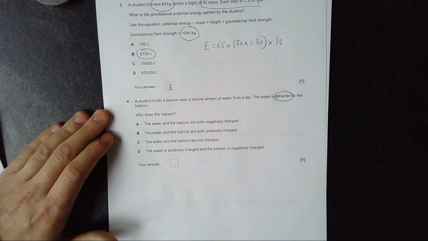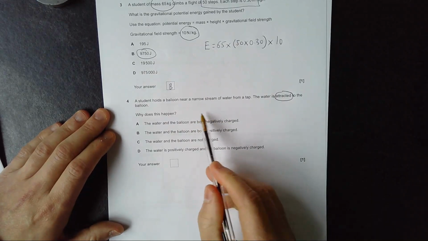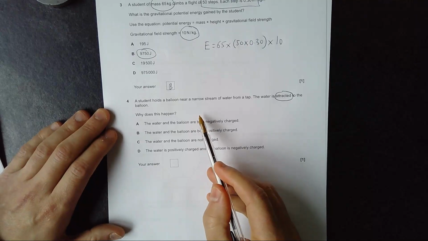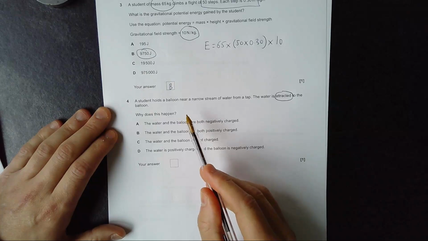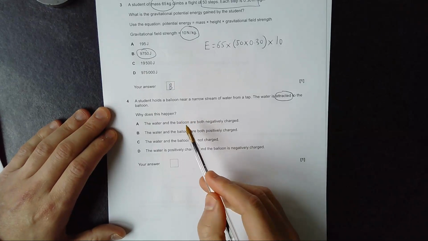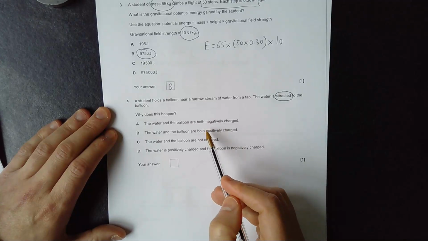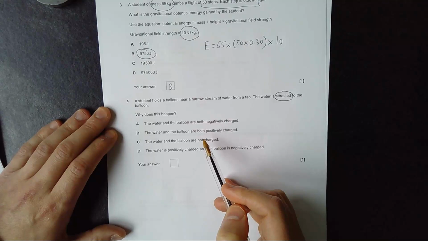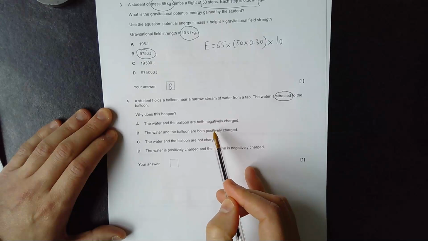Okay, the thing we need to remember with charges is similar to how magnets work. With magnets, if you have opposite poles, they attract, and the same poles or like poles repel. The same is true of charges. Opposite charges attract, and the same charge or like charges repel. Okay, so we're looking for one of the answers that basically has opposite charges in.